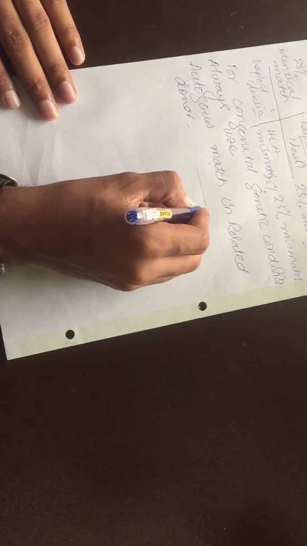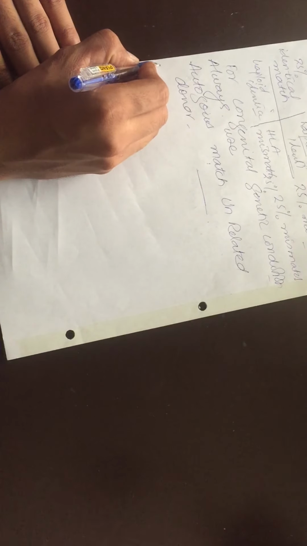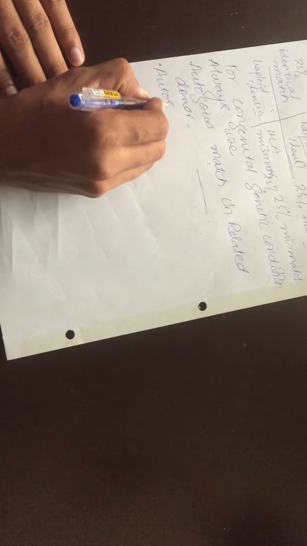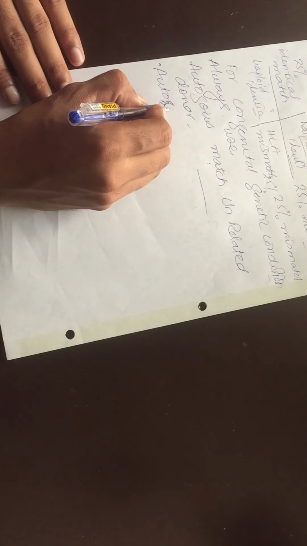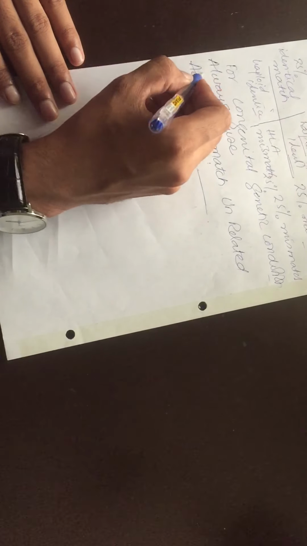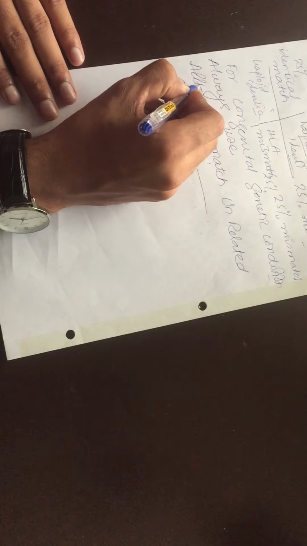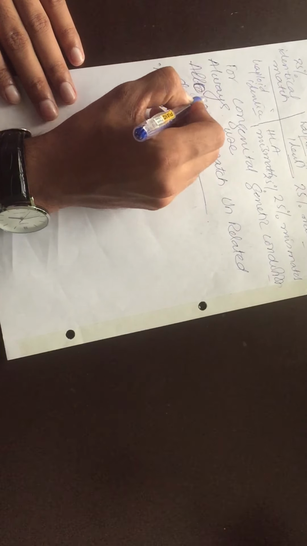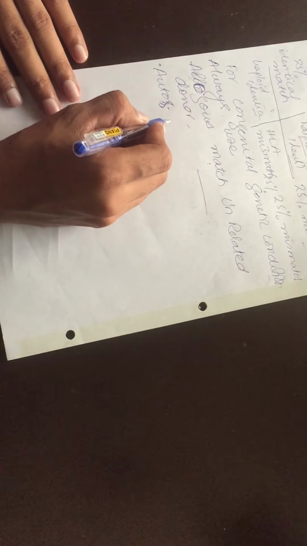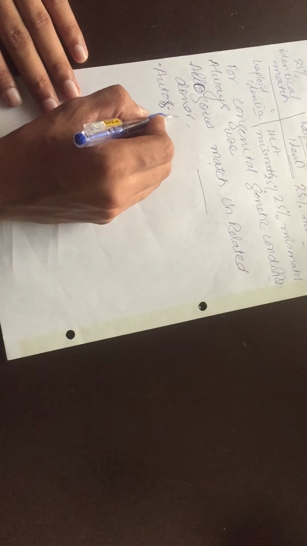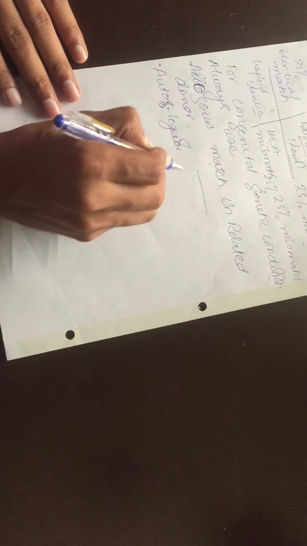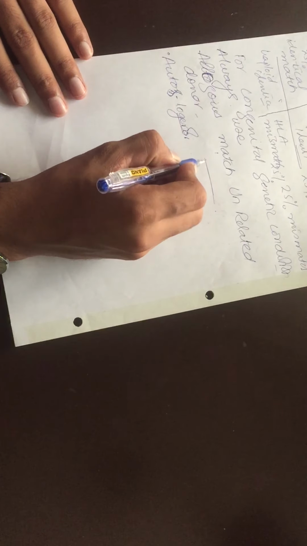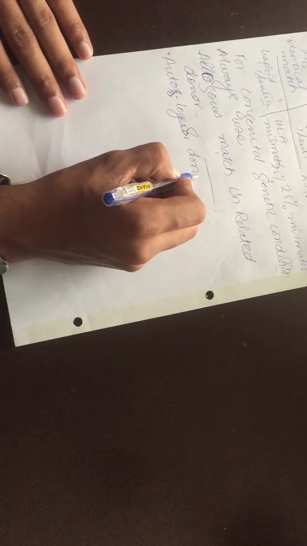In transplantation, we have donors like allogenic. Sorry, that's my mistake. Also, there is autologous transplantation or donors. Autologous means self.